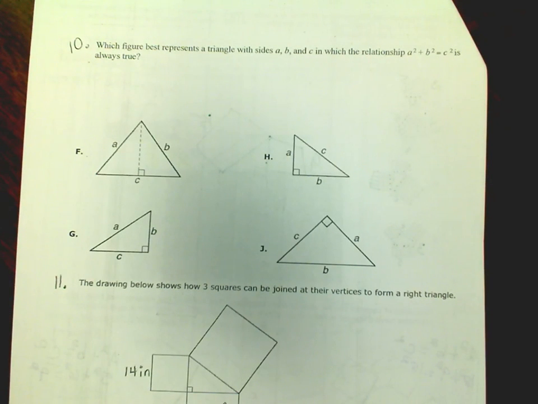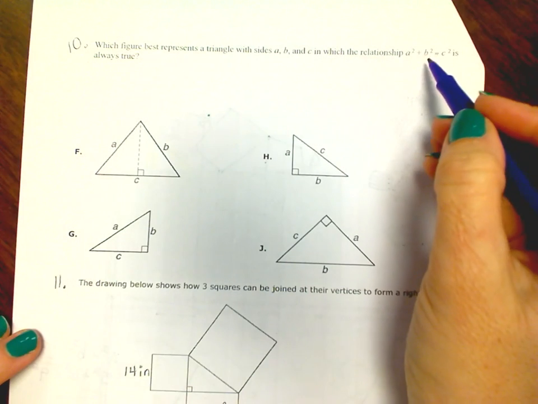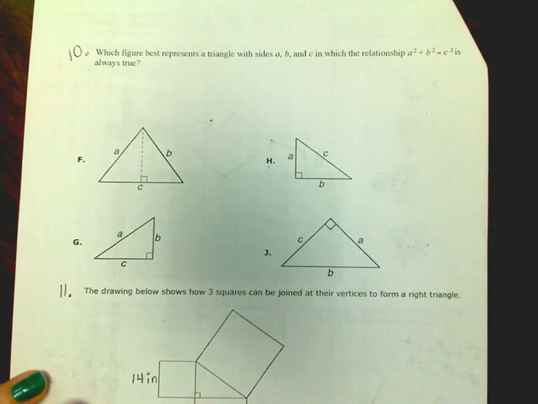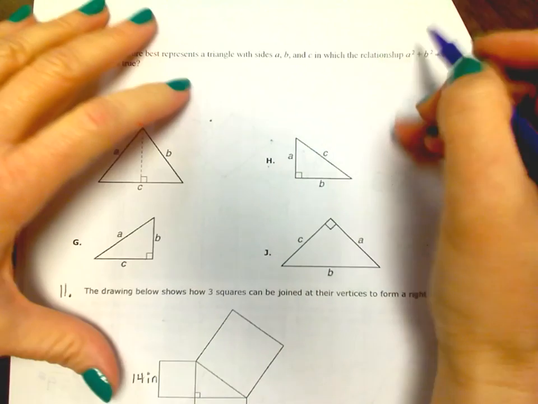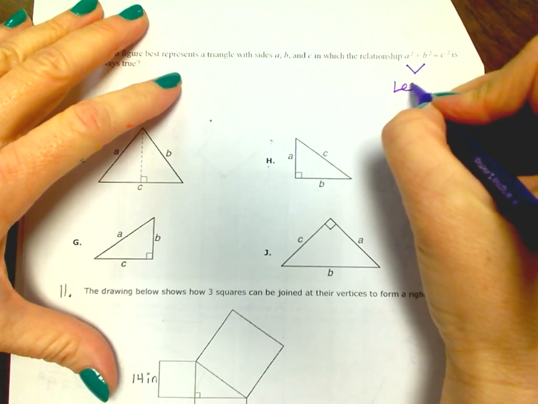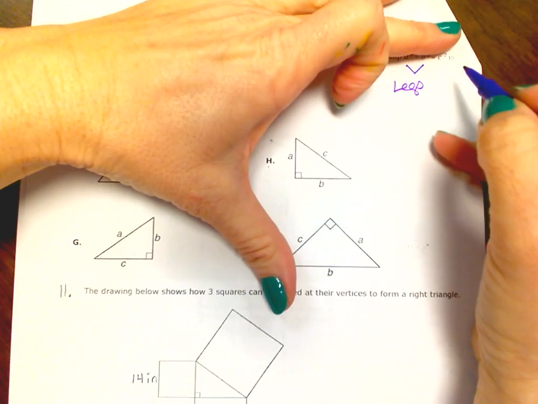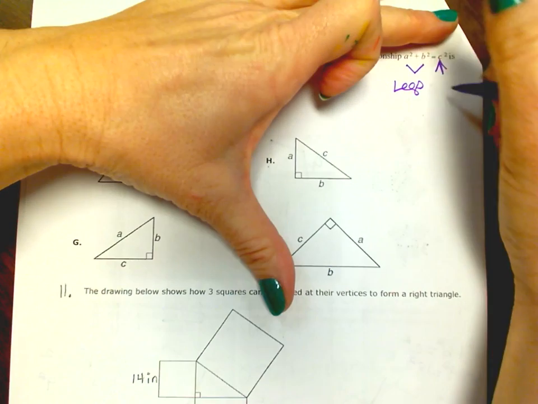Number 10. Which figure best represents the triangle with sides A, B, and C in which the relationship a squared plus b squared equals c squared is always true? So remember, your A and B are always the legs, and then this is always your hypotenuse.